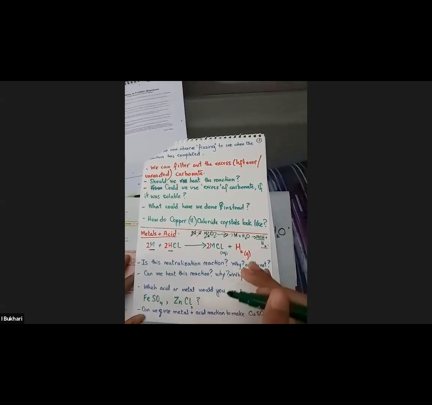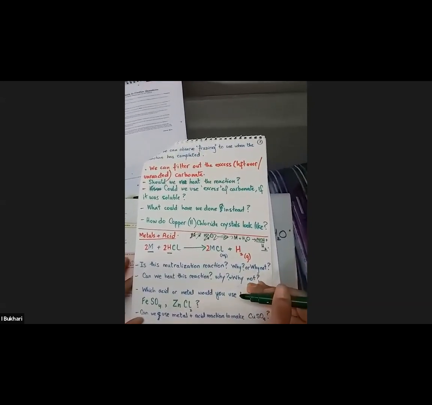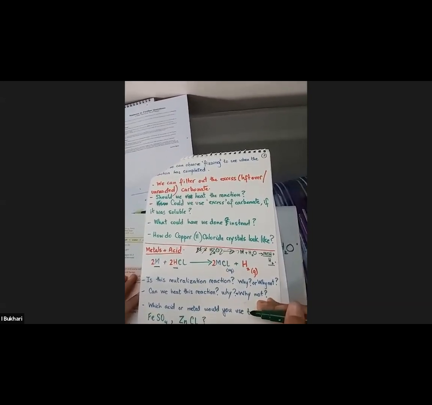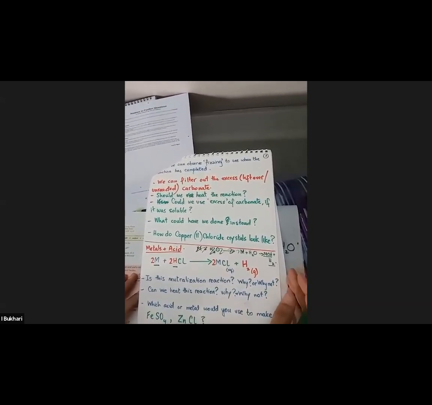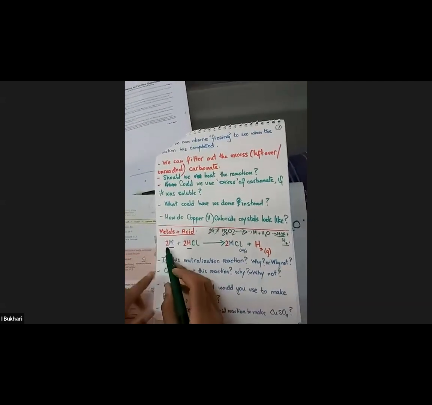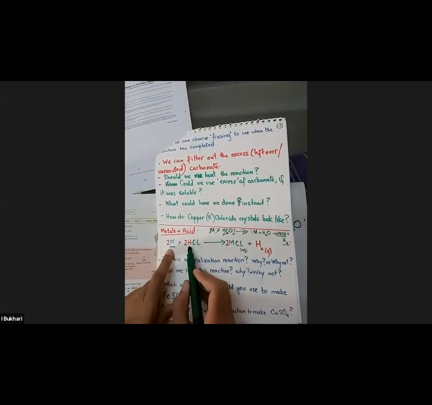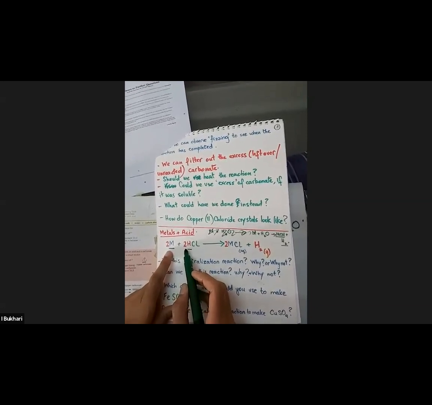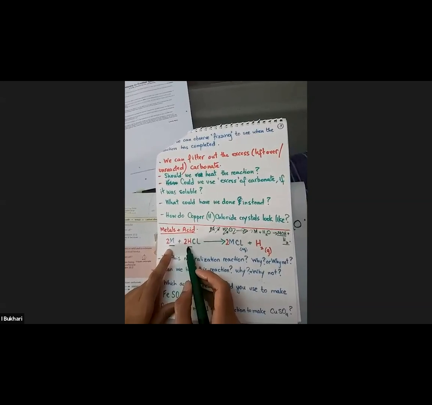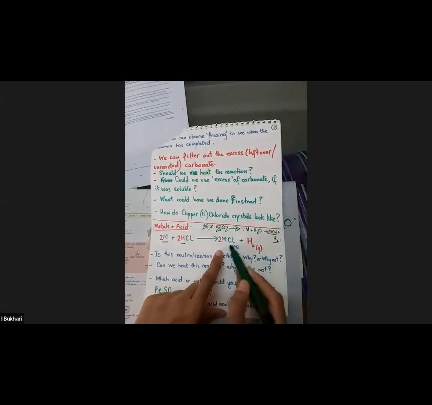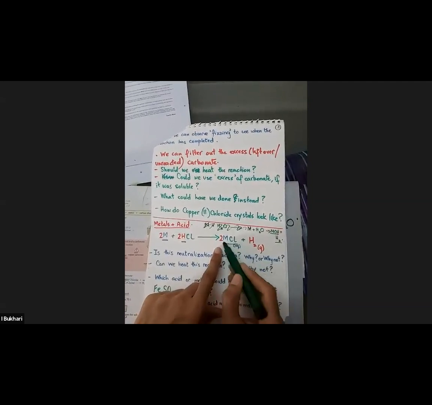You will have to refer to the reactivity series. The reactivity series might be given in your book, and it is also available on Google, and I will also share it with you. If the metal is above hydrogen in the reactivity series, meaning it is more reactive than hydrogen, or you can look at it as being stronger than hydrogen, it will kick the hydrogen out and make a compound with the anion itself.